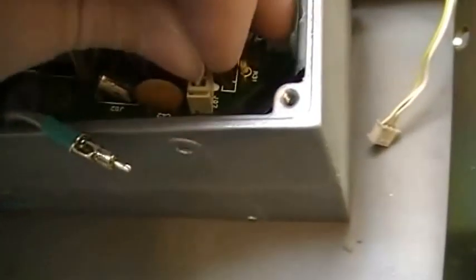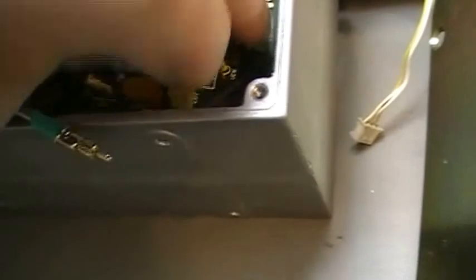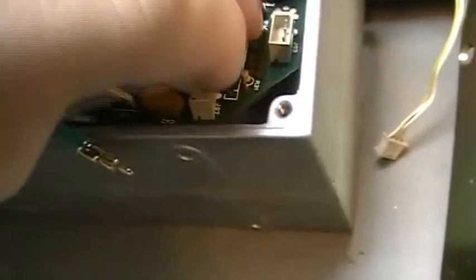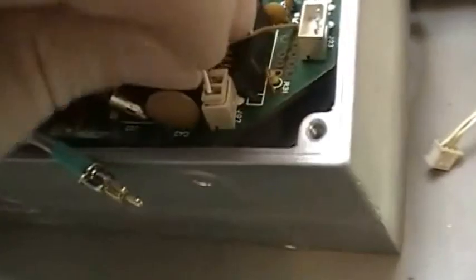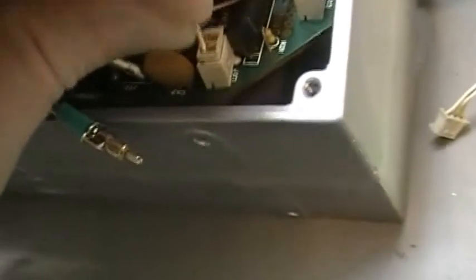This is a fan connector. Fan connector needs to get out. Fan connector doesn't want to.